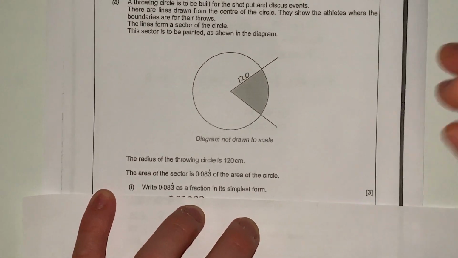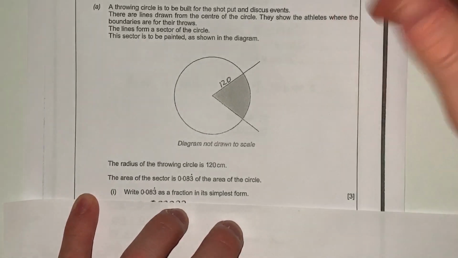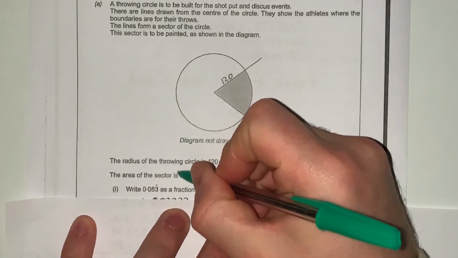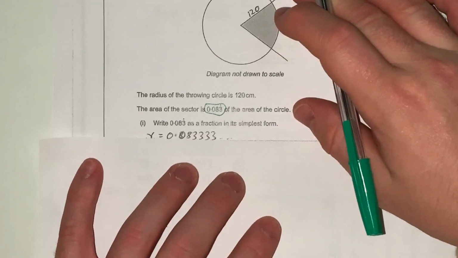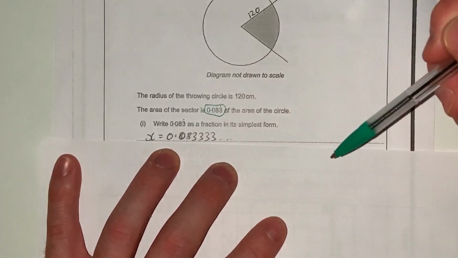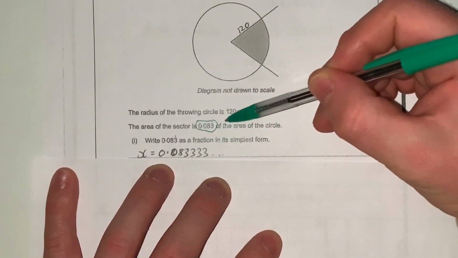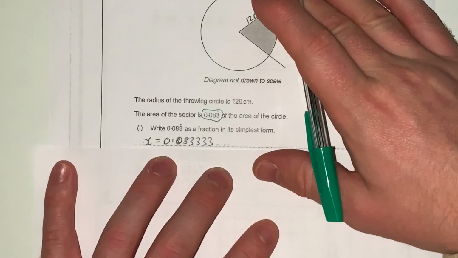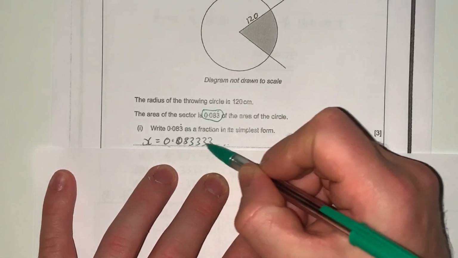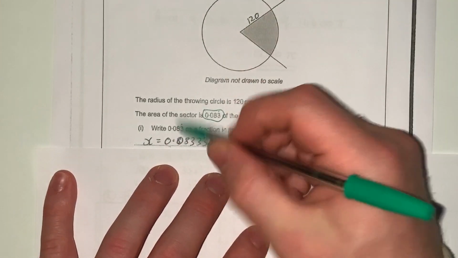Okay, a lot of words here, but I'm hoping if you've done your revision, you've noticed that if we want to just write this as a fraction, it is just our algebraic way of writing it as a fraction. So there is a lot of waffle here, but I reckon a lot of us are going to notice straight away this is just writing it simple because of the recurring. So we're going to make x equal to 0.083333. Now we've got to make the numbers after the decimal point the same.